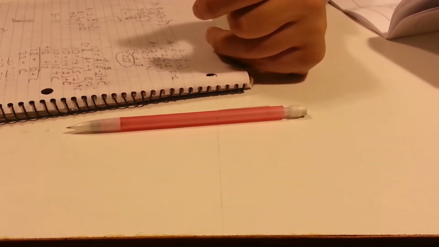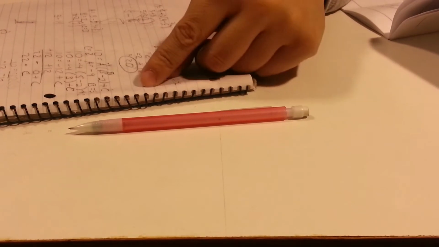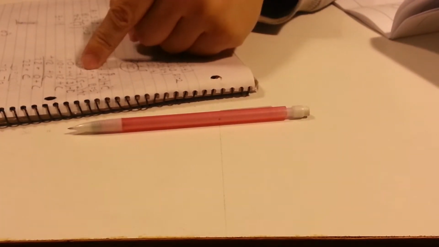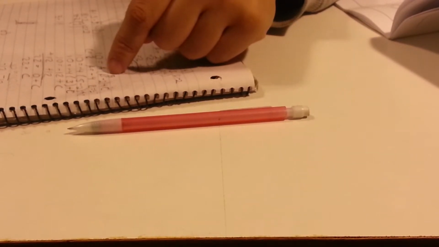It's very possible that they give you this problem. So again, you bring the numbers down. A equals negative 4. B equals 5. You just simply plug it in from here. Write it the exact same way.